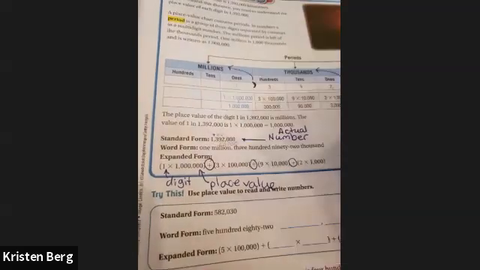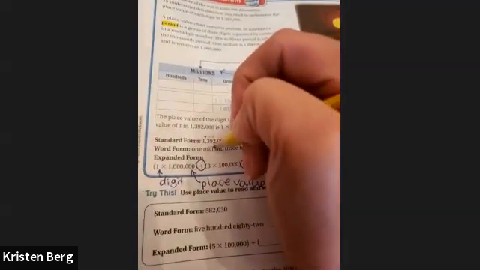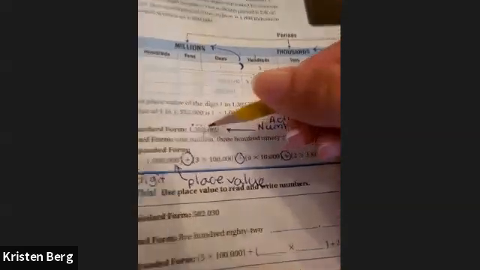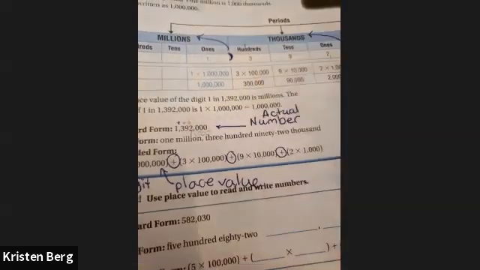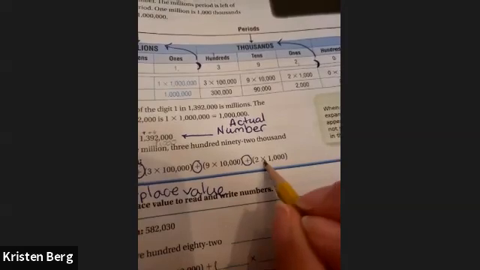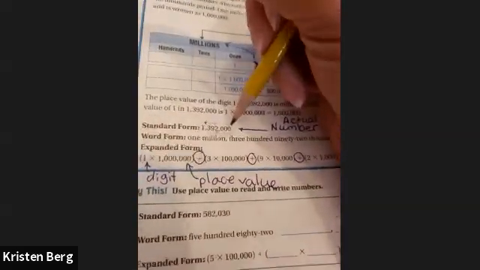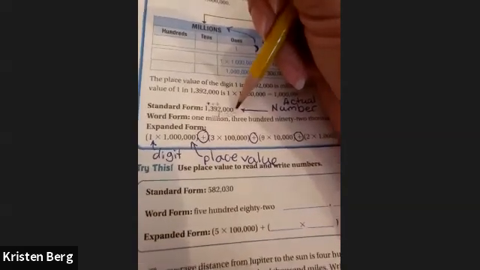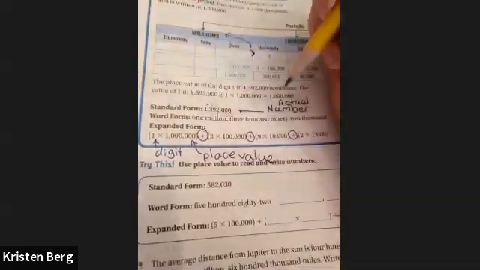Oh, I got another digit. It is a 2. And say I don't know what that place value is. So I'm just going to use my trick, and I'm going to put a 1 under it. Oh, it's telling me a 2 in the 1,000s place. So then you would go 2 times 1,000. And since the rest of these numbers here are zeros, I do not need to write them. So that is how you do expanded form.